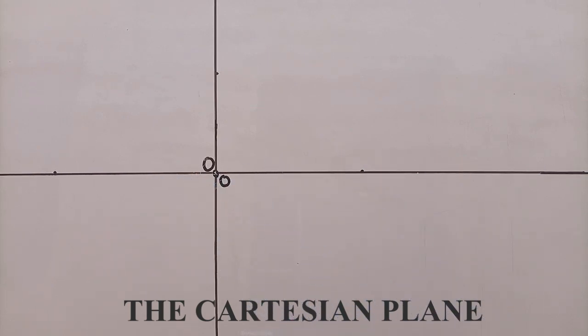Now, we have known that this vertical line is called the y-axis, and this line, which is horizontal, is called the x-axis. Let us now concentrate on the differences between the line that runs from the origin towards the right and that which runs from the origin towards the left. By convention, anything that goes from this origin towards the right is taken to be a positive change.